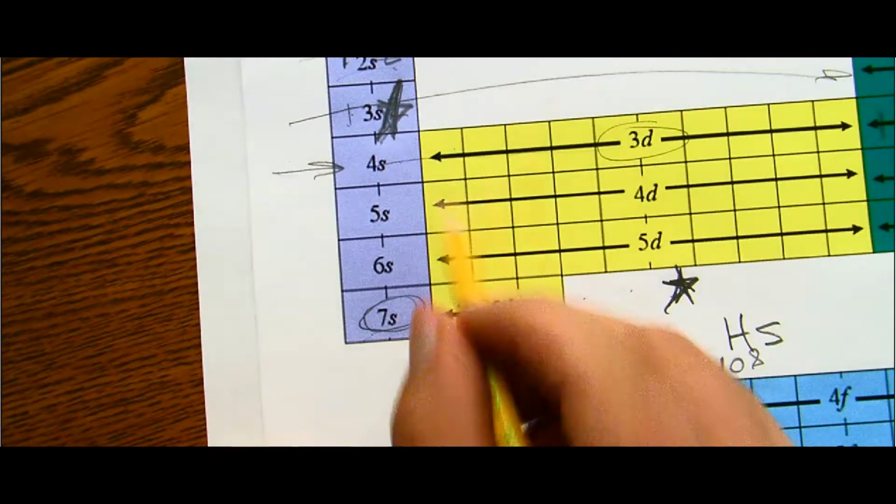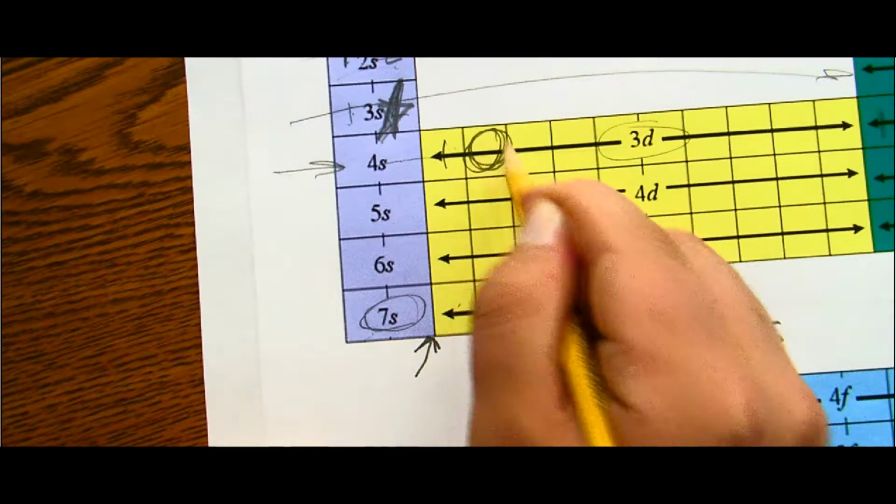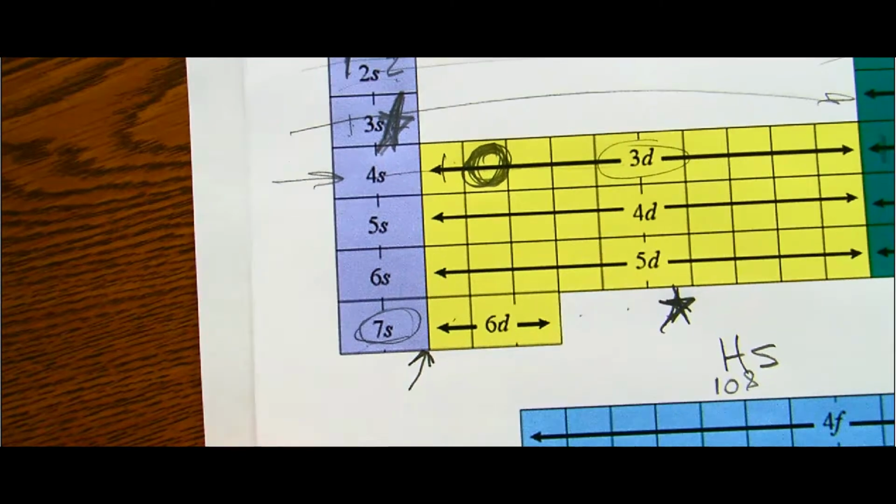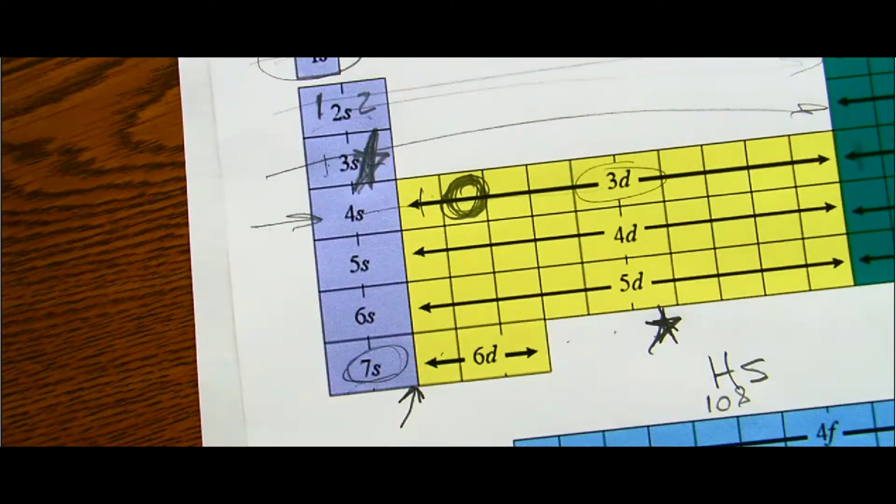Ti. Titanium. How'd you do that? Because you go to 3d, and then you do the second one over. You're exactly correct. You go to 3d, and there's our first element, and it's whatever this element is right here. And that element is titanium. We have a shortcut.